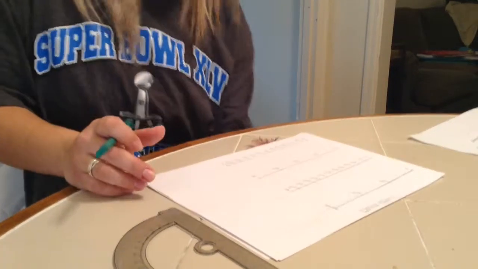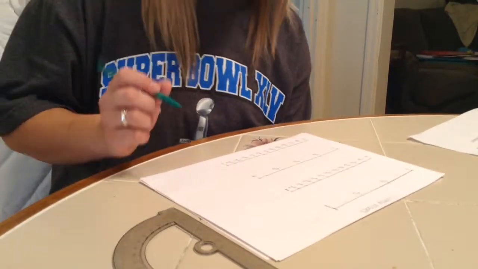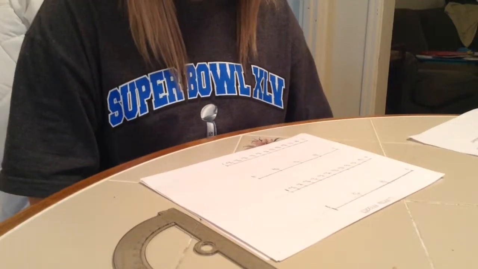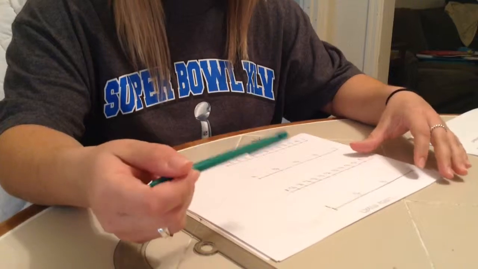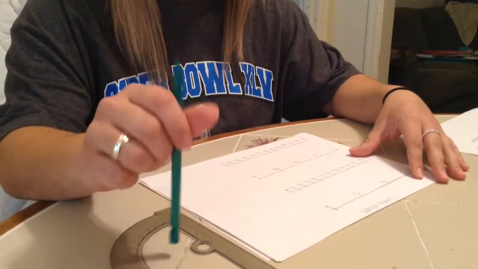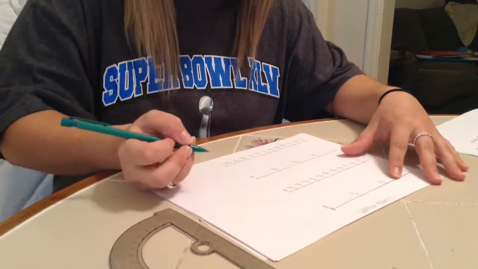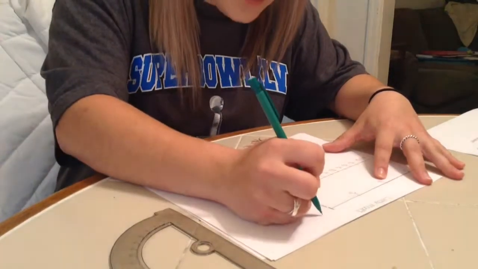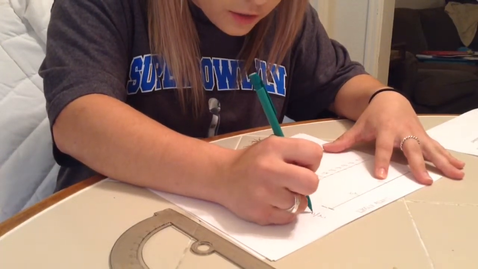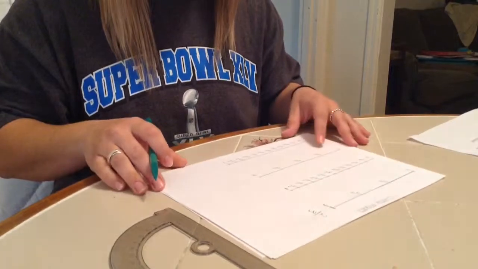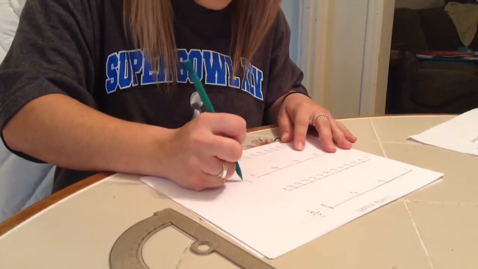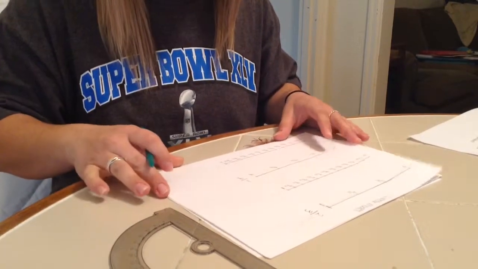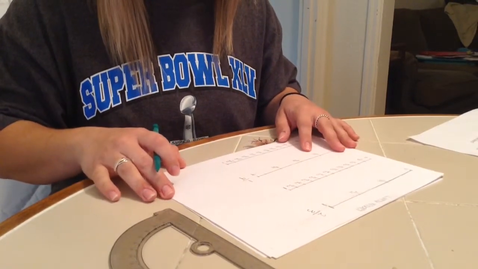When adding fractions, we need to find a common denominator. We cannot add 2/3 and 1/4 because the denominators 3 and 4 are not the same. So the first thing we need to do is find a common denominator. To do this, we write 2/3 and 1/4. What number can both 3 and 4 multiply into?